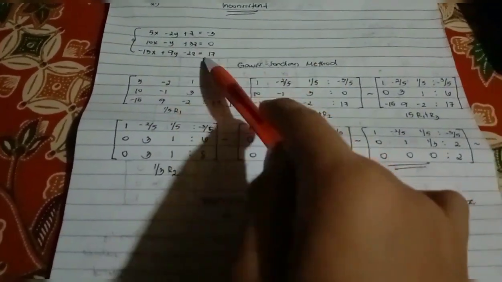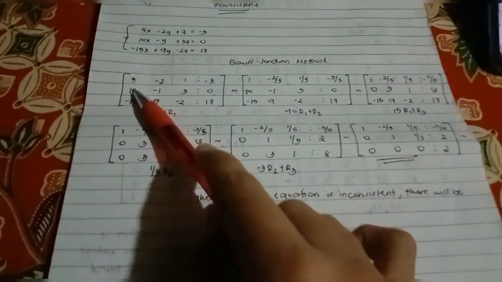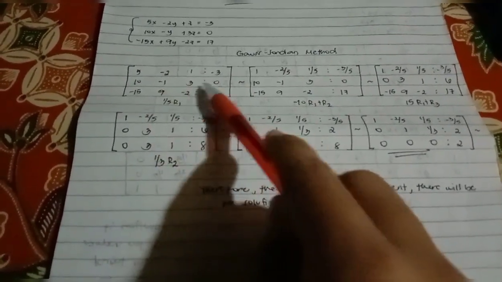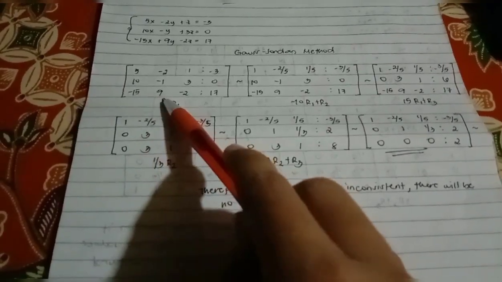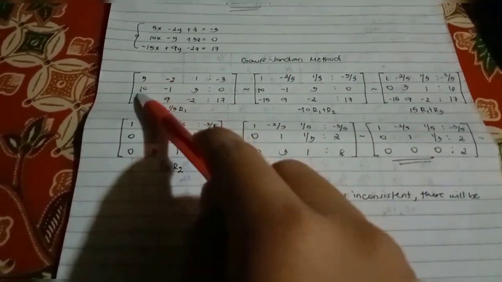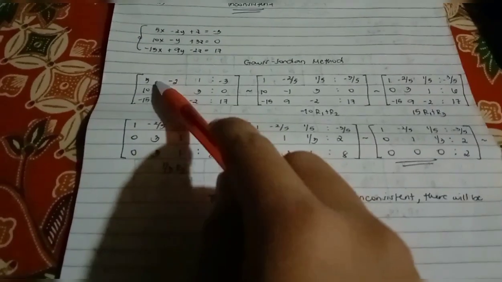So to write it, we need to write the coefficients of this problem. The coefficients of this problem are 5, negative 2, 1, and then negative 3. 10, negative 1, 3, 0. Negative 15, 9, negative 2, and then 17. So as you can see here, ang sa first column is 5, 10, and then negative 15.